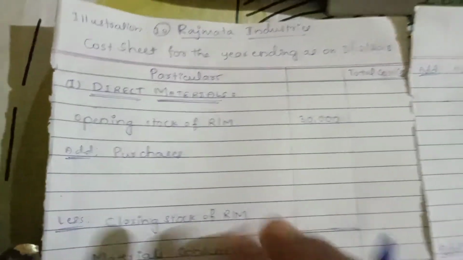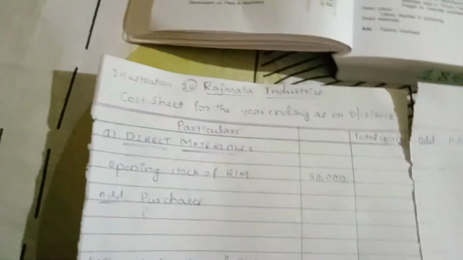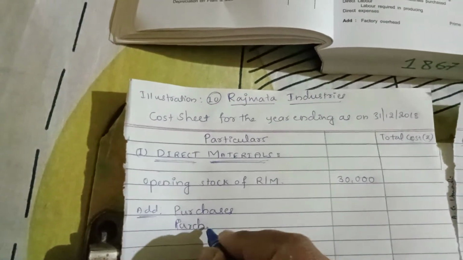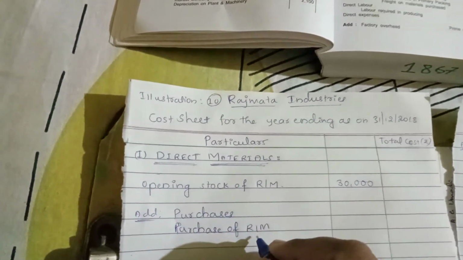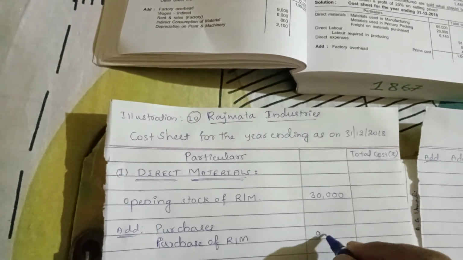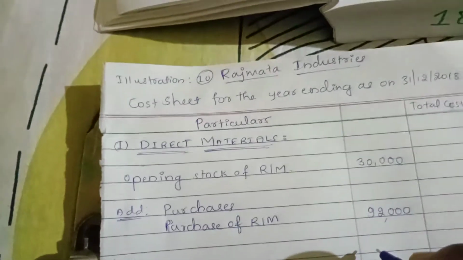It comes under add purchases, so I will write purchase of raw materials, and the amount is 92,000, also in the inner column.